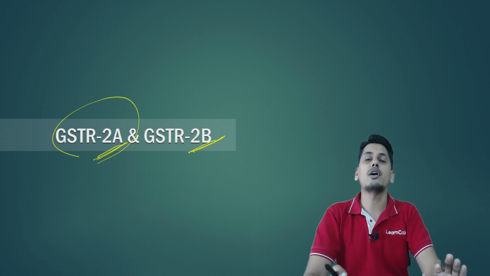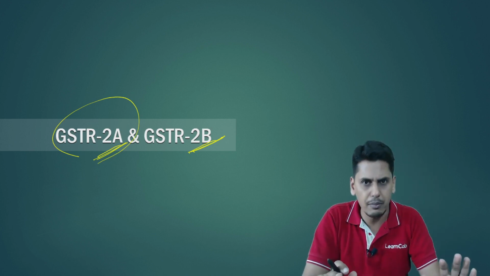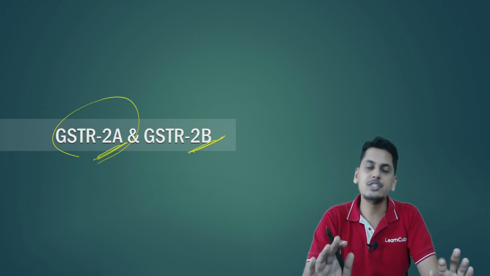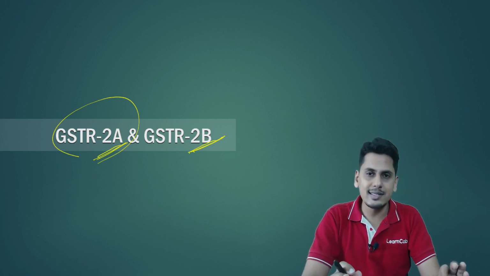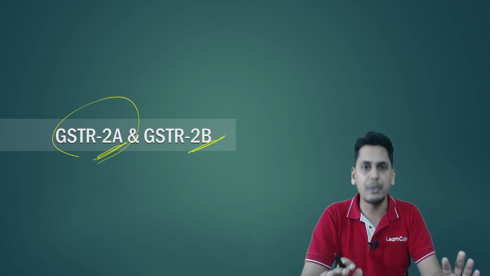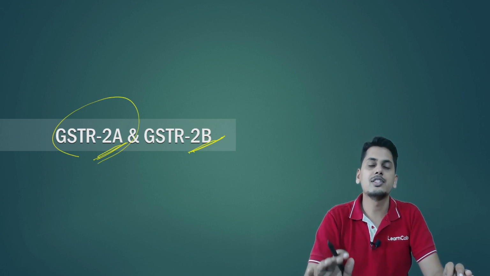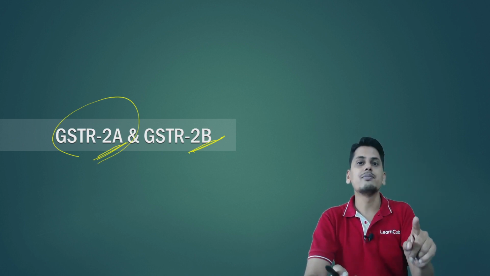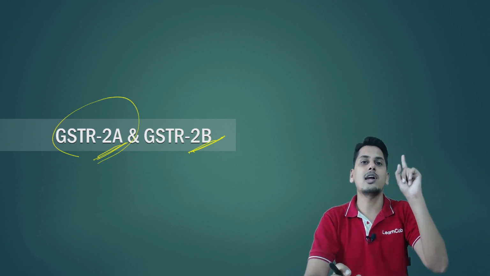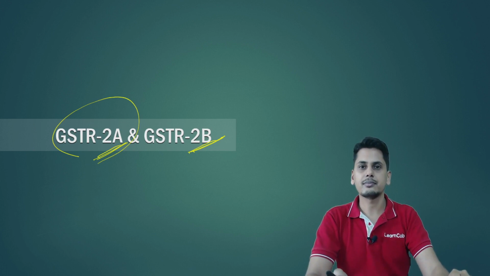If GSTR-1 of August is filed on 10th of September, it would appear in GSTR-2A of August. If that particular GSTR-1 of August is filed on 30th of September after the due date, still it would appear in GSTR-2A of August because it is filed in GSTR-1 of August.